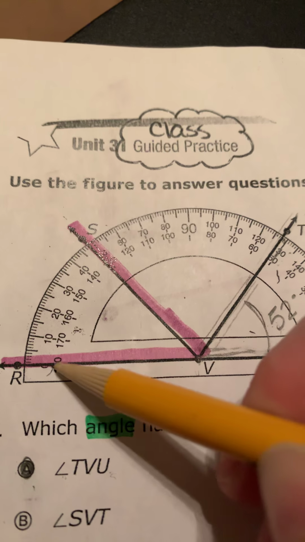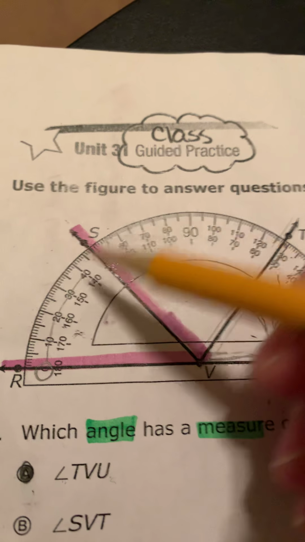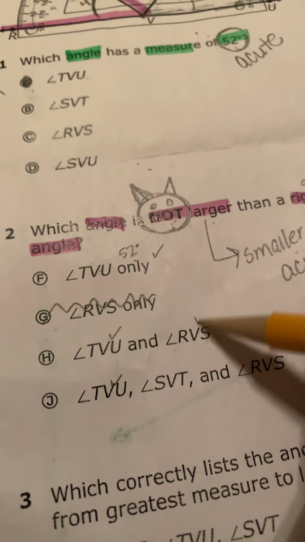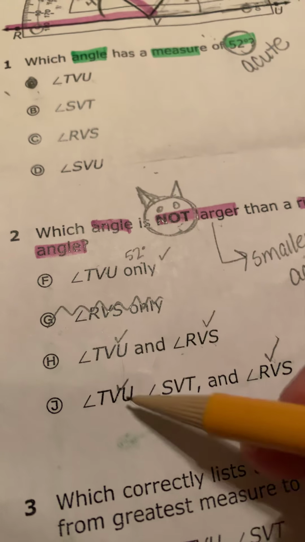All right, and when you find 0, where do we go? Up to 10, 20, 30, 40, 45, 46, 47, 48. 48 degrees. Is this acute? Yes, it's acute. So angle RVS is acute. So this one's definitely right. This one might still be right.